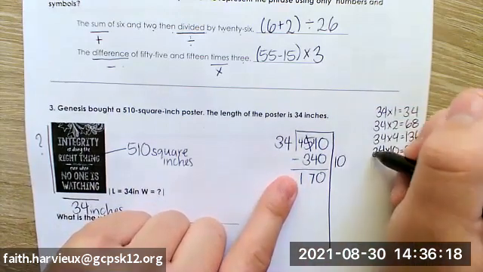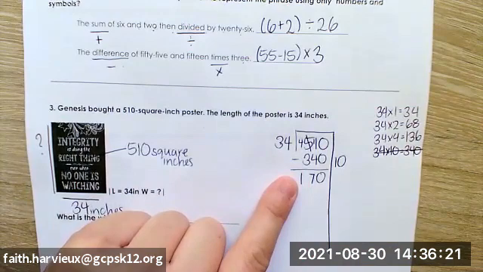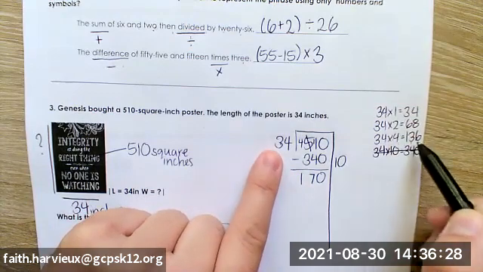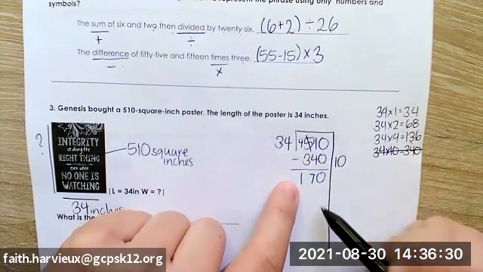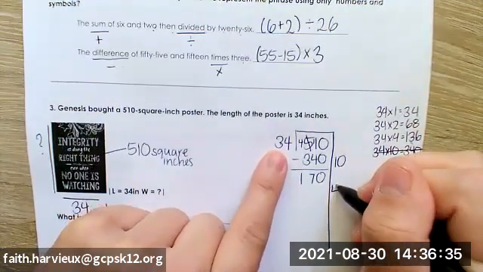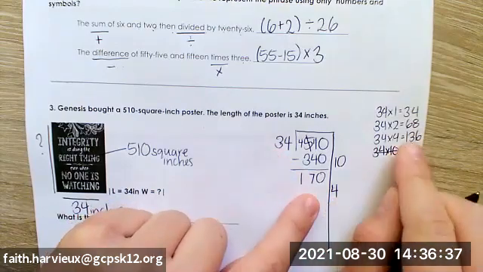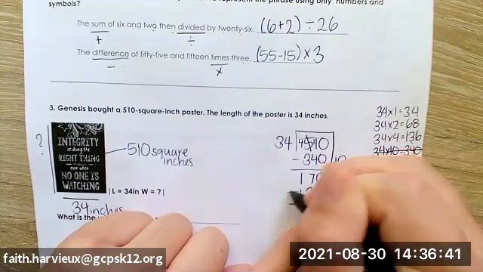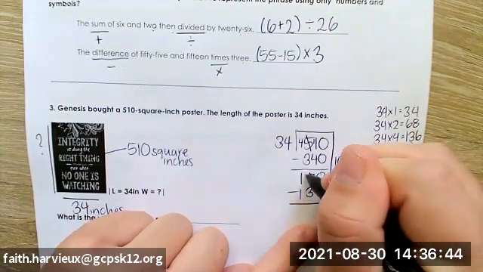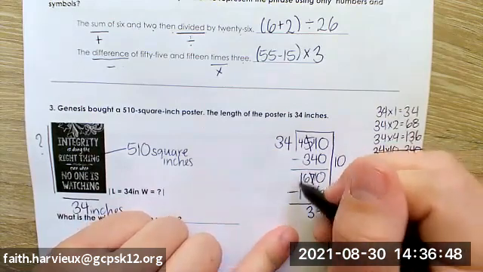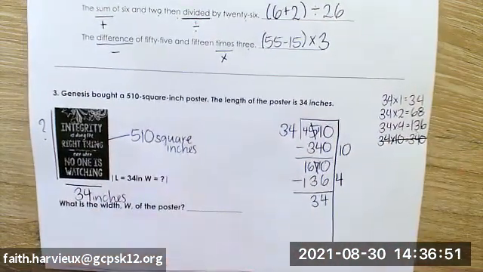So 340 is too big. Can't use that one. The next multiple I have is 136. Well, I can use 136 because 34 times 4 is 136, and that can fit inside of 170. So 34 times 4, meet in the middle and put my answer, 136. Then I subtract. 0 minus 6 can't do it, need to borrow. 10 minus 6 is 4, 6 minus 3 is 3, and 1 minus 1, no worries.